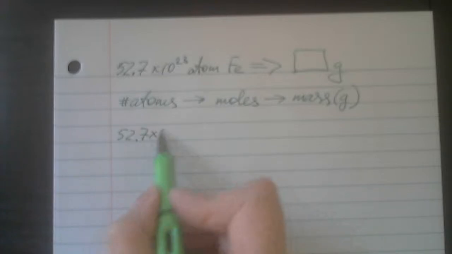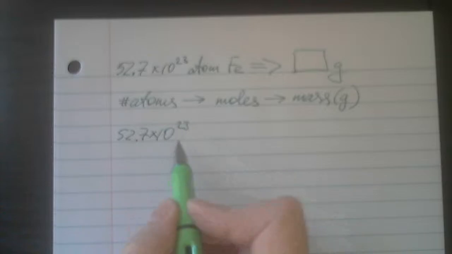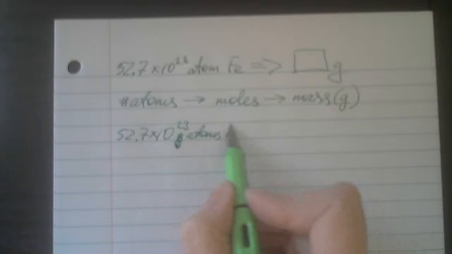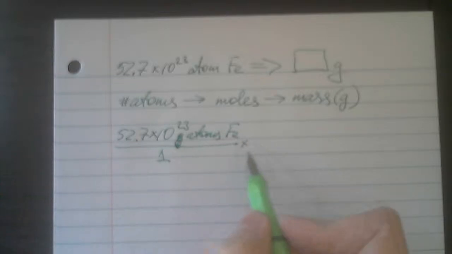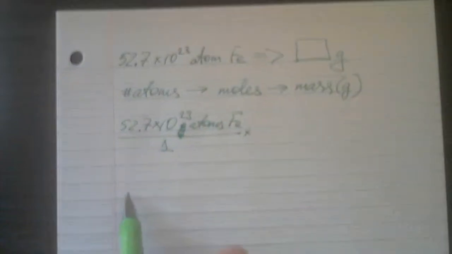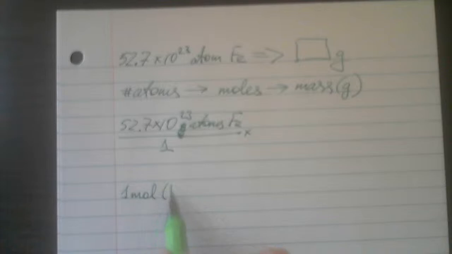52.7 times 10 to the power of 23, not grams, atoms of iron over 1. Okay. To get out of number of atoms and into the moles, I need to remember the following, that 1 mole of iron contains that many atoms of iron.